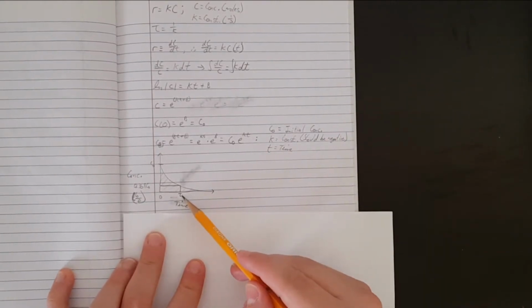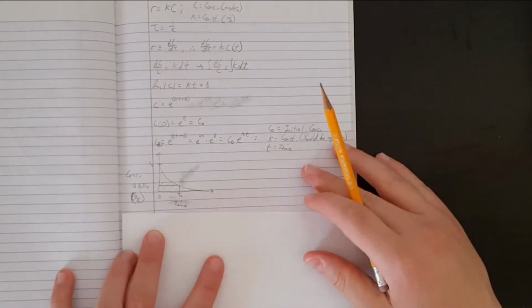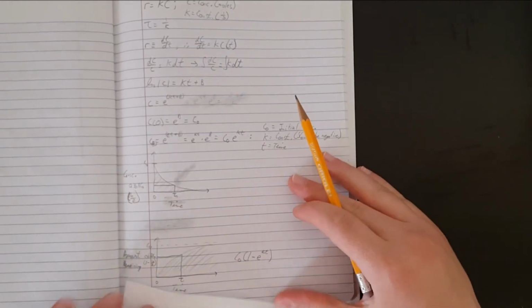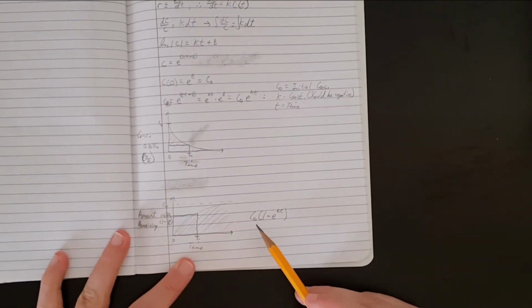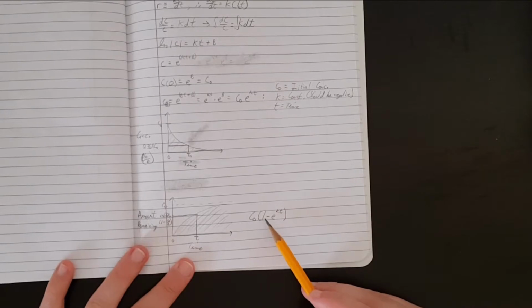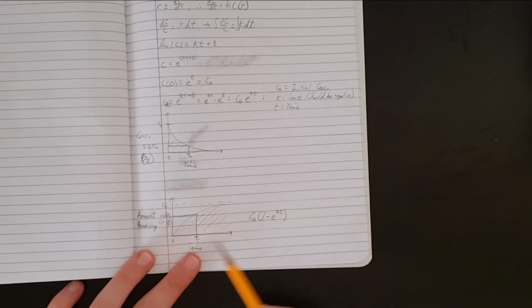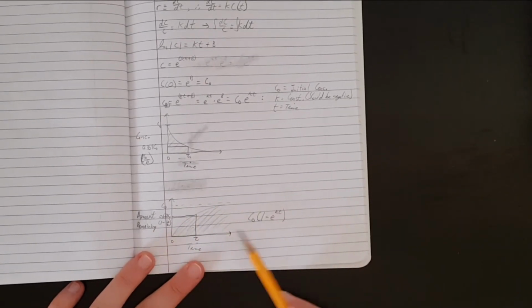And there's that tau that we were talking about before. Before we get to that, I'll show you something else that we sometimes will show in the math. We have our C naught, and we'll do 1 minus e to the kt. This represents the amount remaining when you're trying to build something up.